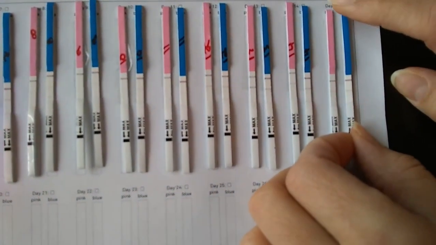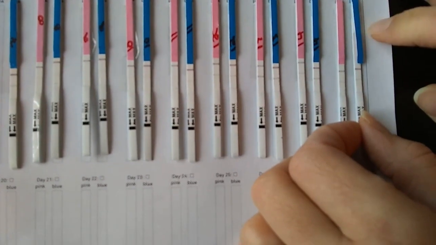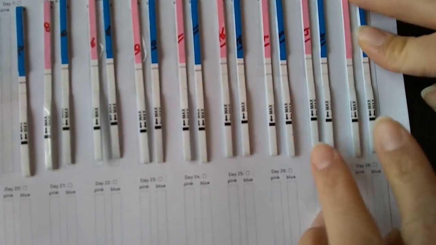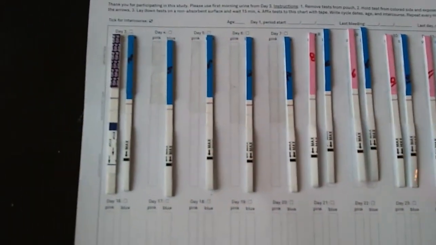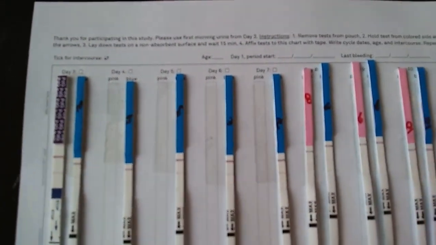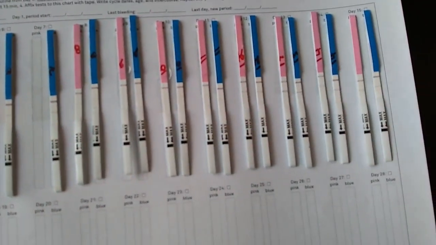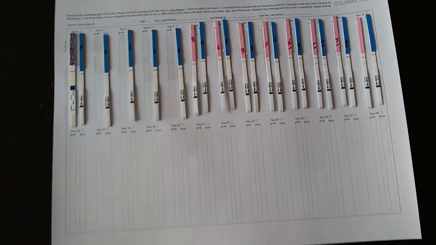and the blue strip. Now the only reason we're collecting strips is in case some of the images aren't processed accordingly, we can go back and we can re-image them at a later date. And that's it. Thanks so much for participating in the study, and if you have any questions, let us know.